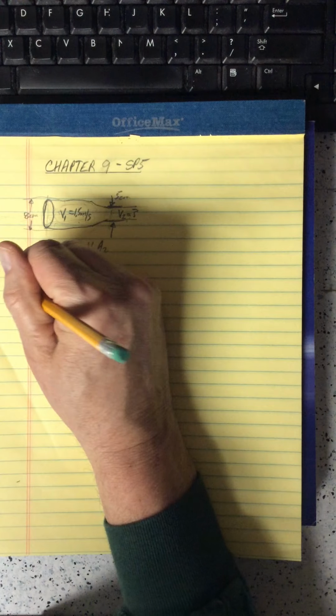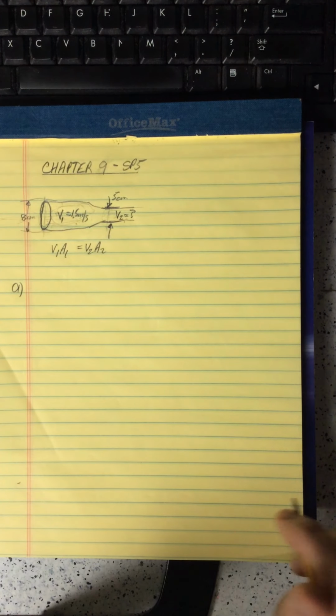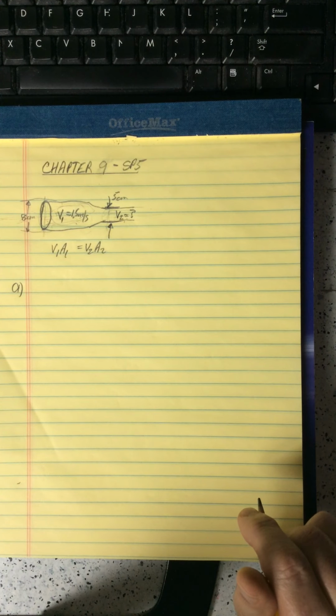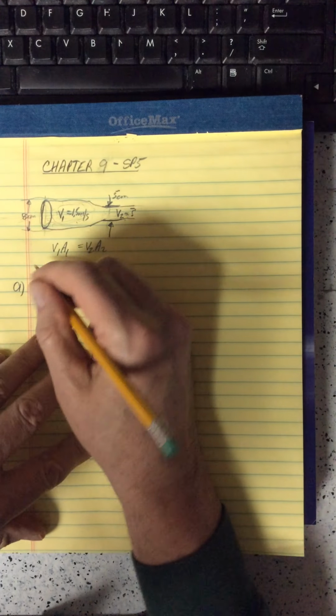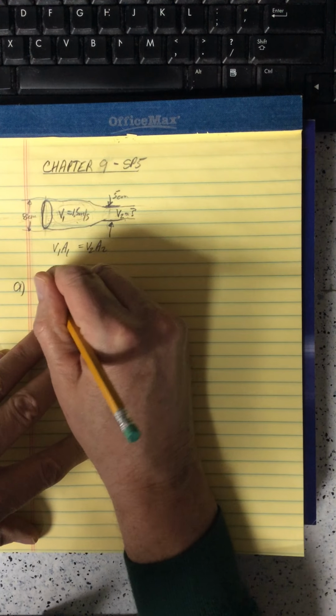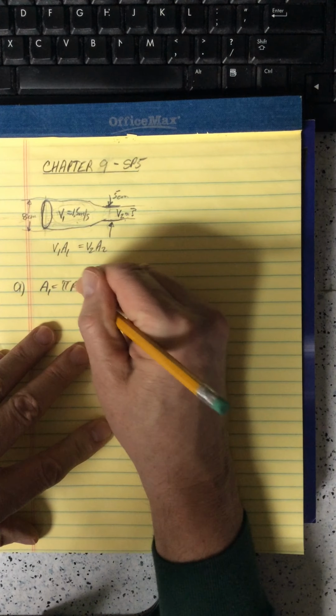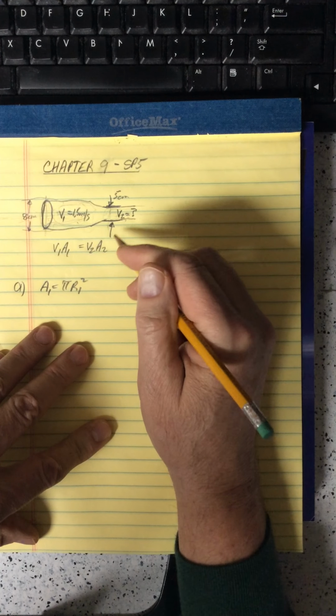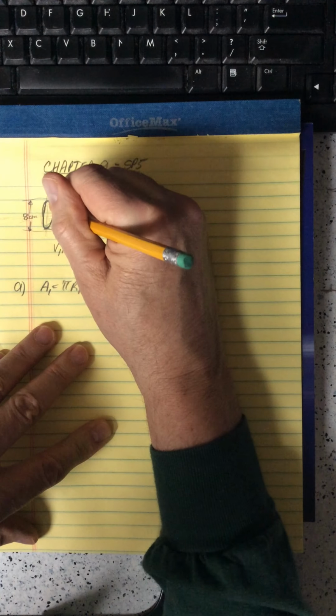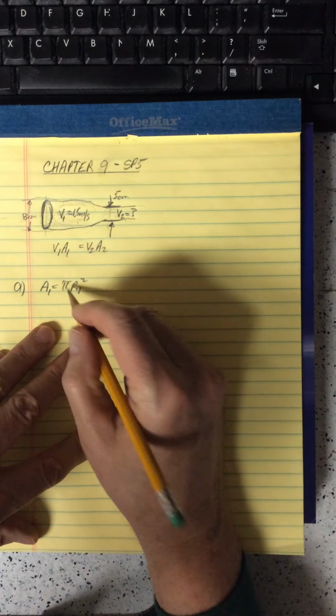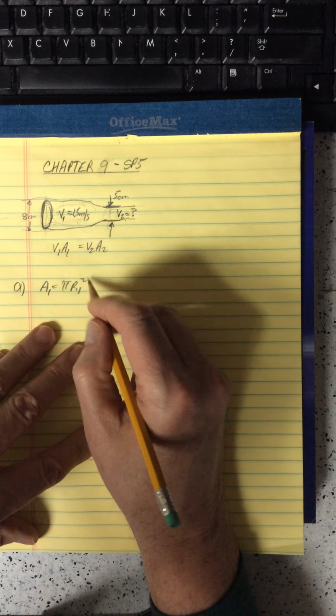So A, what are the cross-sectional areas of the wide and narrow portions of the pipe? Exactly as I said. So area 1 is equal to pi r1 squared. It's circular, so this is going to be the area of a circle.